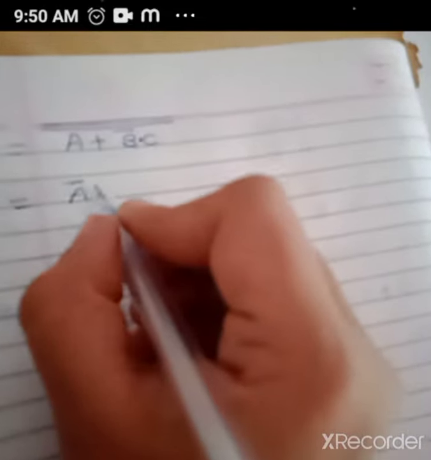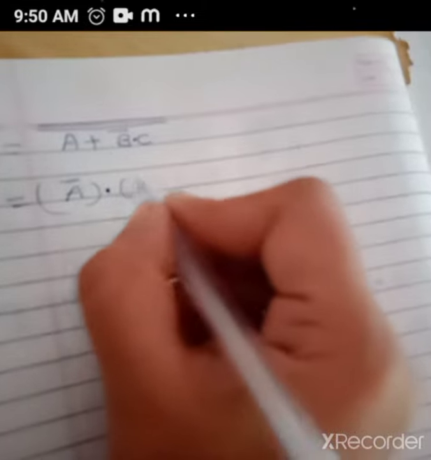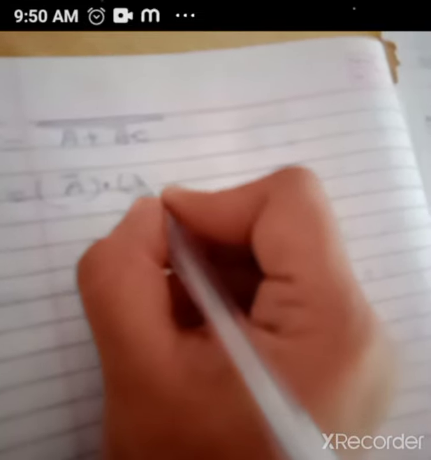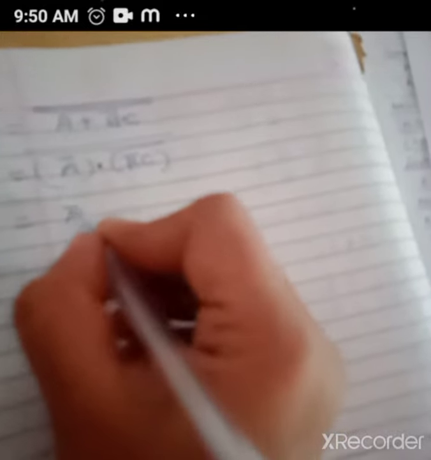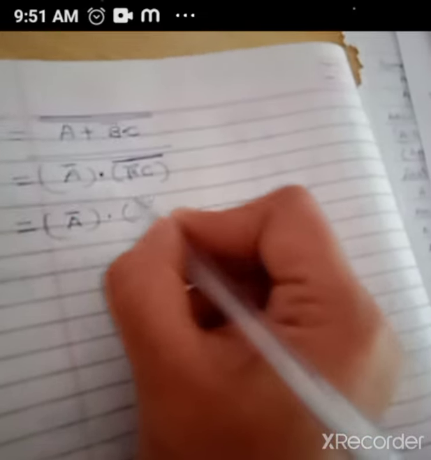So this will be like A bar. If we split, now again separate out this bar. This will give you B double bar C bar.